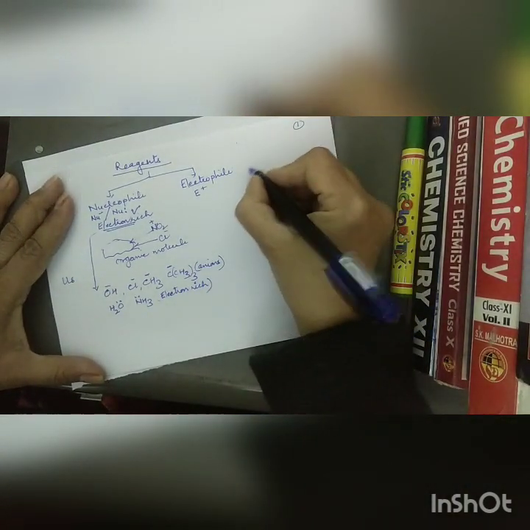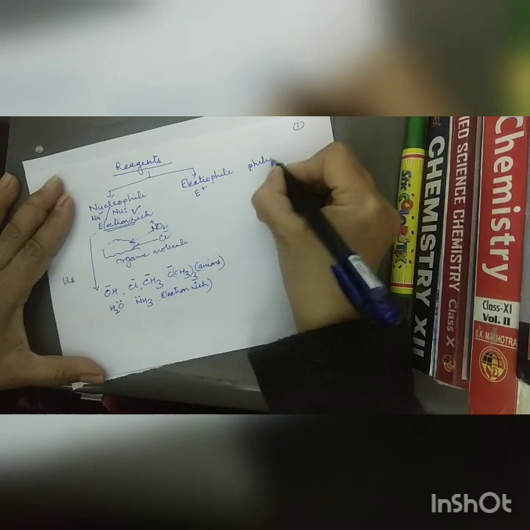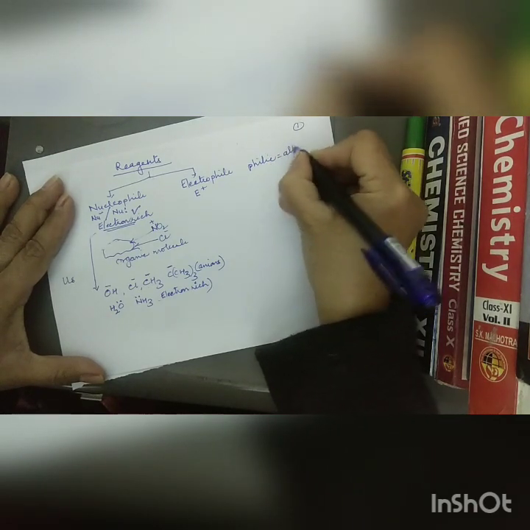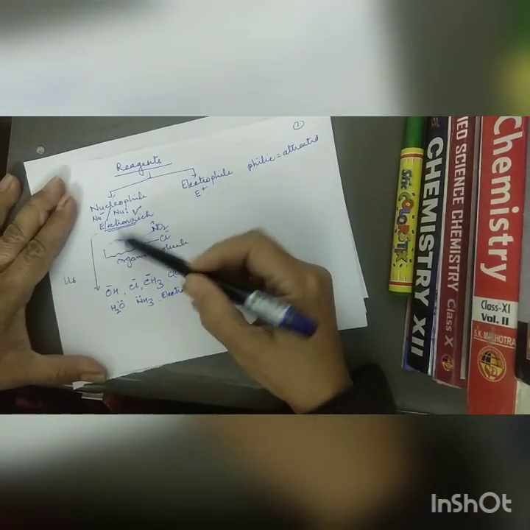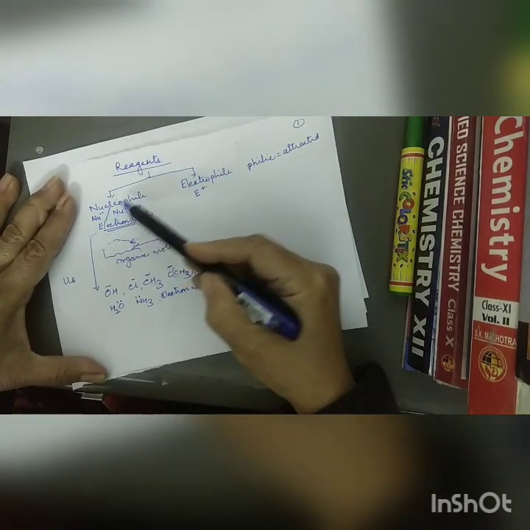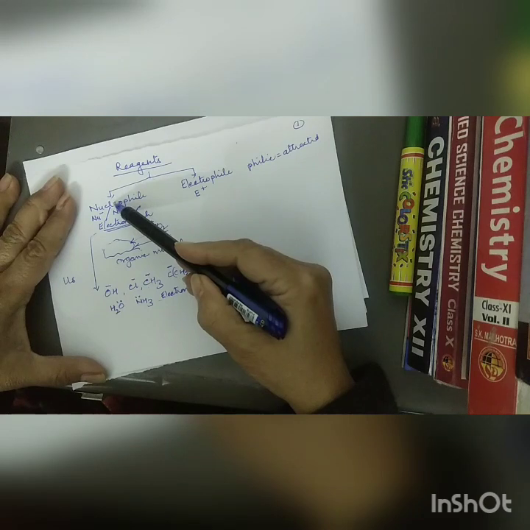The word philic means attracted. So a nucleophile is the one which is attracted towards the nucleus. A nucleus is positively charged.